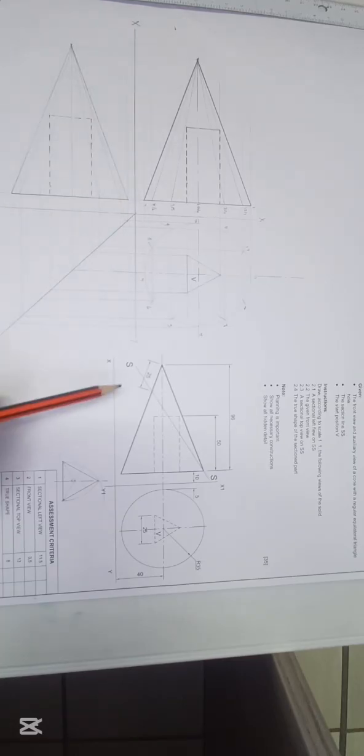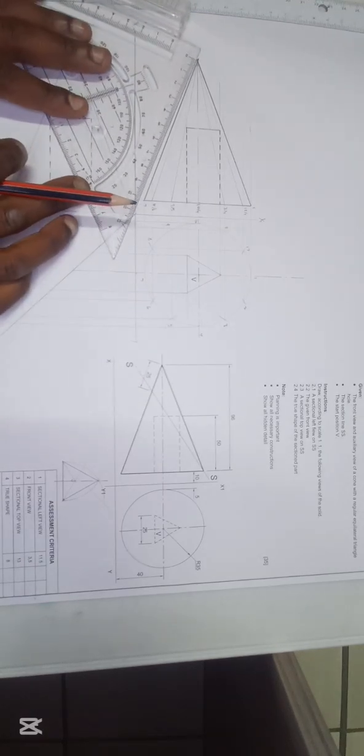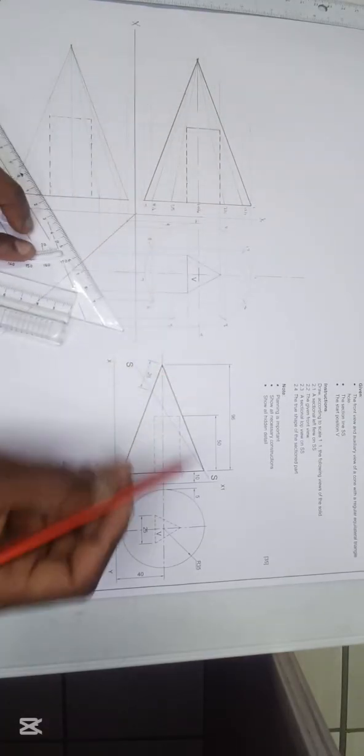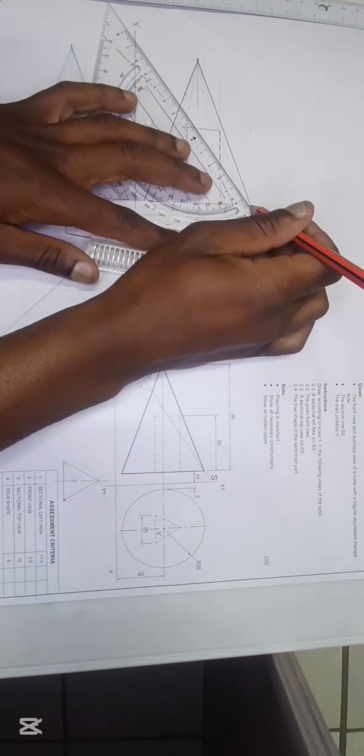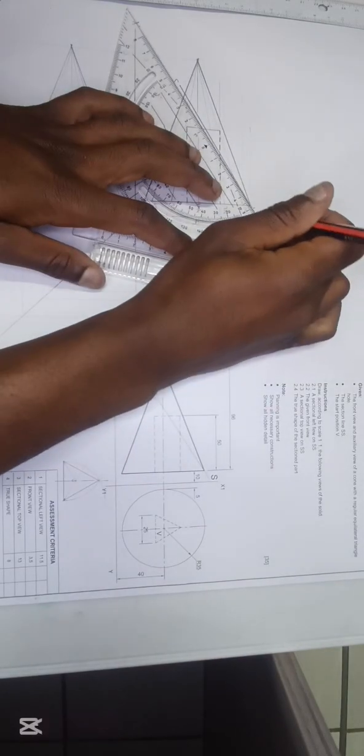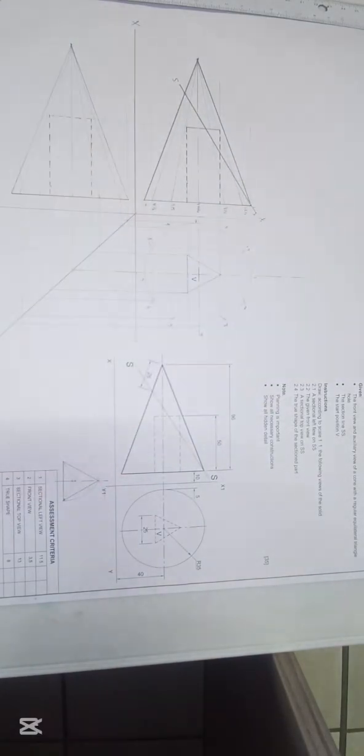Okay, so now we need to have our cutting plane. So they said it's 25 millimeter from our apex. Okay, here's our 25, and then it just goes straight to this corner. Yes. Okay, so now we need to check and analyze where our cutting plane is going through. Okay, so let us start with our left view.